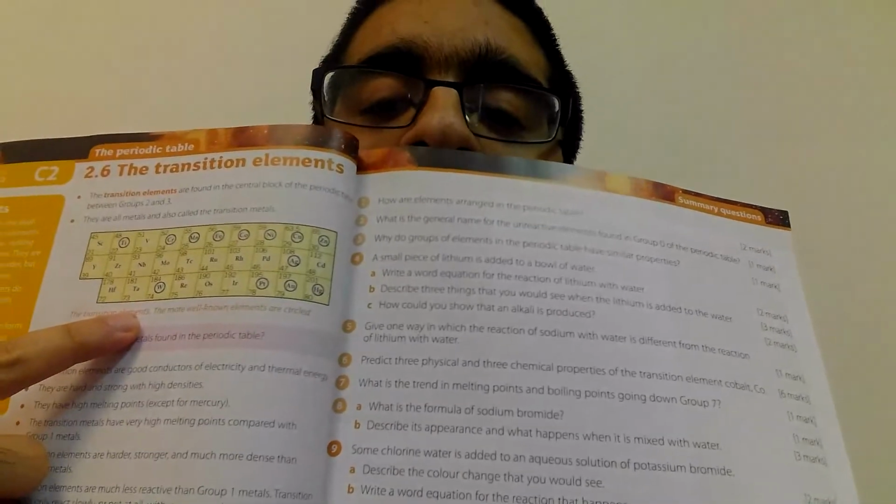The next point is that they are all metals and also called the transition metals. So you can call them transition elements or transition metals, and all of them are metals. This entire block, I'm circling around it, but I should probably show you which block I'm talking about. This one in the yellow, all these elements are transition elements, and these are all metals. I was doing this, but I wasn't actually showing which one I was referring to.